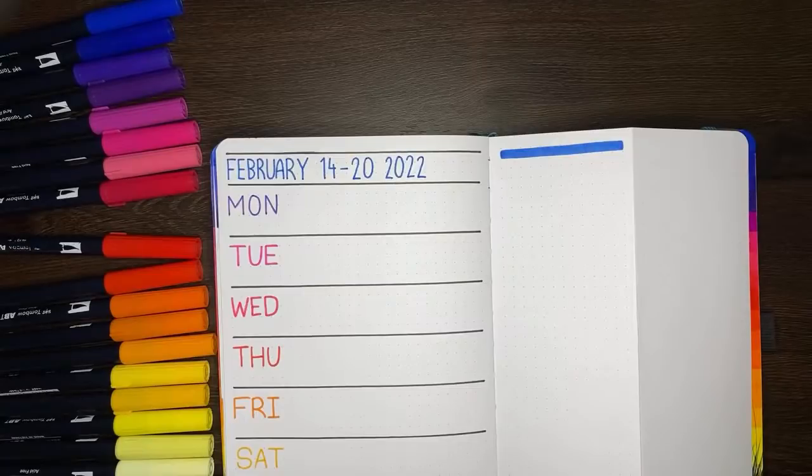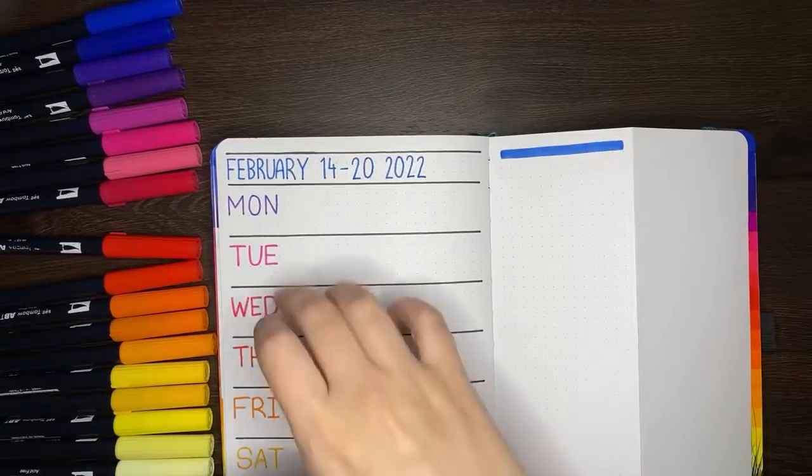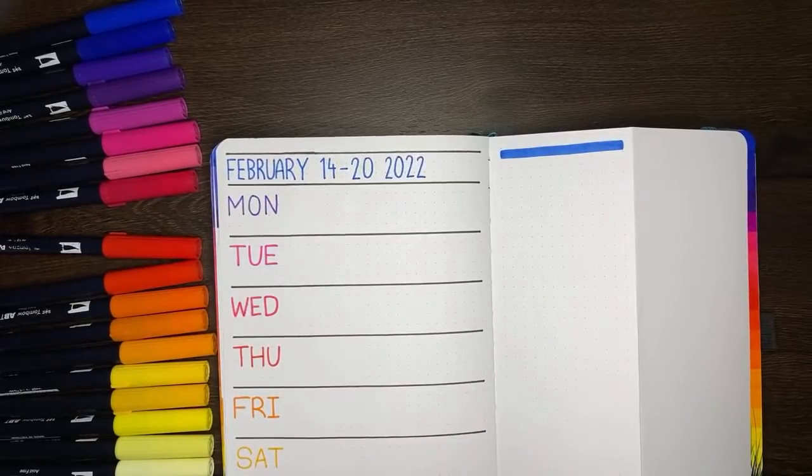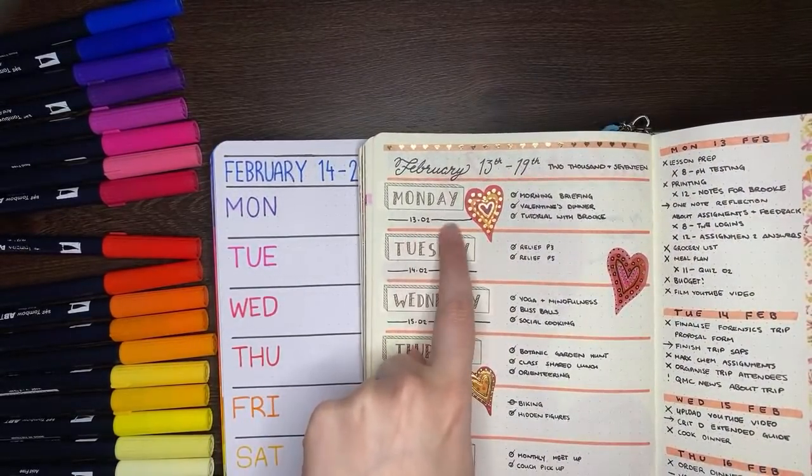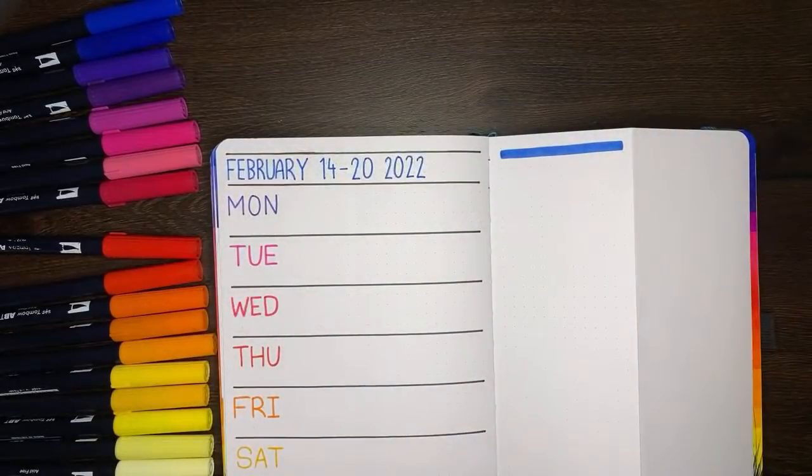Yeah, nah. Alright, I think we're going to need to put in some numbers here, so then I remember which day is which. Plus it goes with our layout that we had before. So the last one, the one that we're kind of mimicking here, we did that underline and then the date next to it. I'm going to do that here. So we will need a pen.